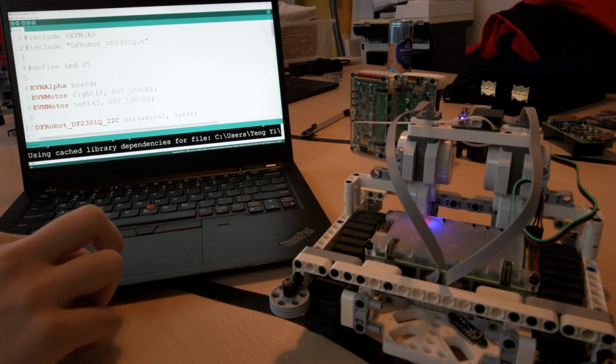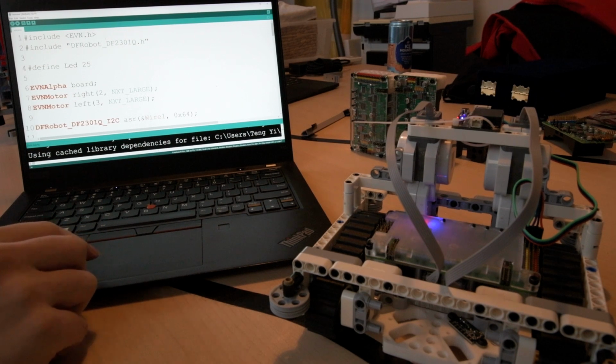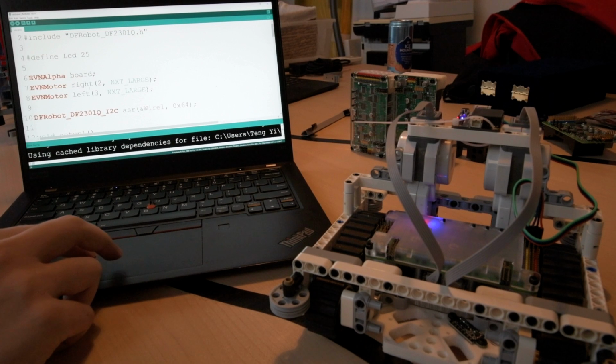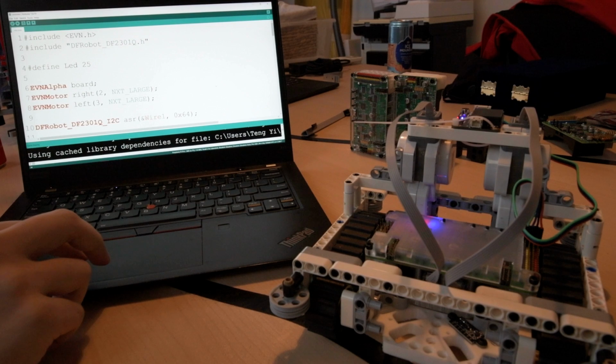So we'll be switching over to Arduino 1 where we will show you some bits of the code. A lot of this code is actually taken from DFRobot's website, and the few additions that we have will be with the EVN library to instantiate certain things that you see on the robot here. So right from the beginning, what we see is that we are including the EVN library as well as the DFRobot's library for this sensor. We are defining the LED's pin, and then from lines 6 to 8, these are the three important things that will allow the robot to run.